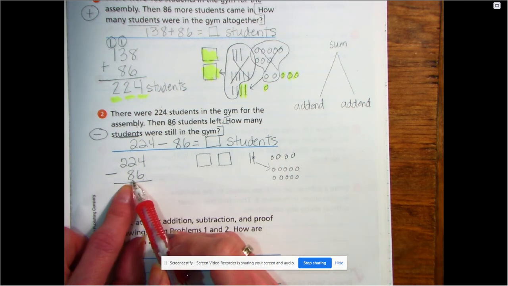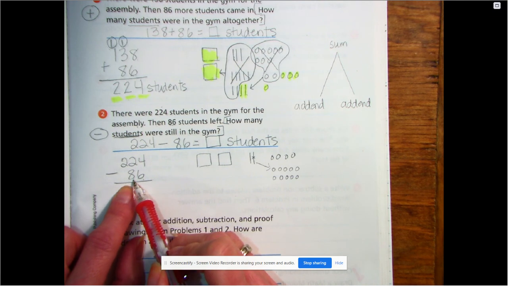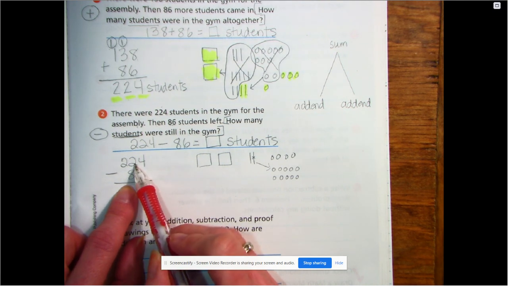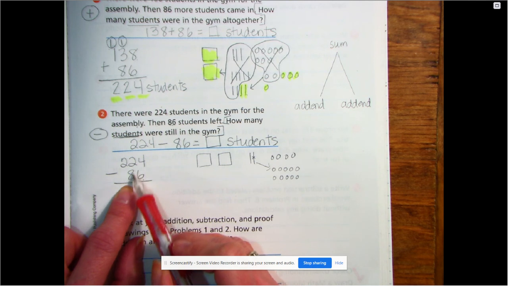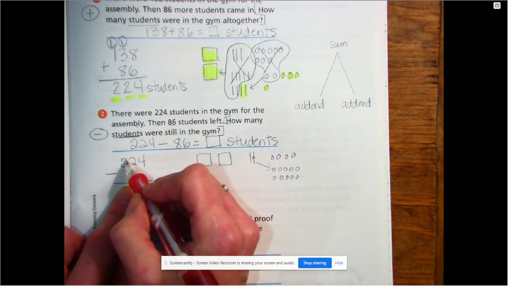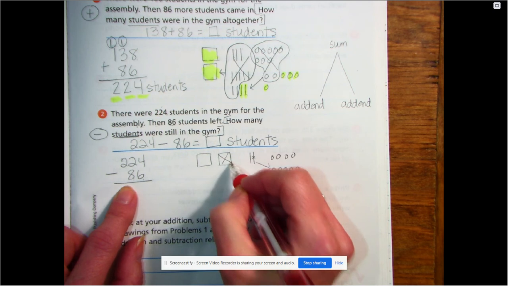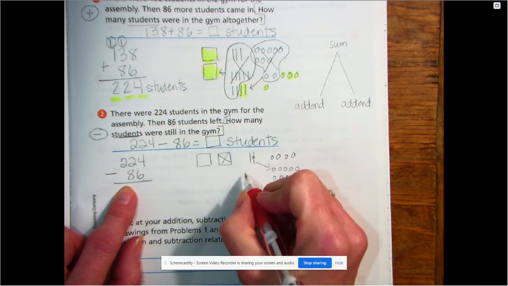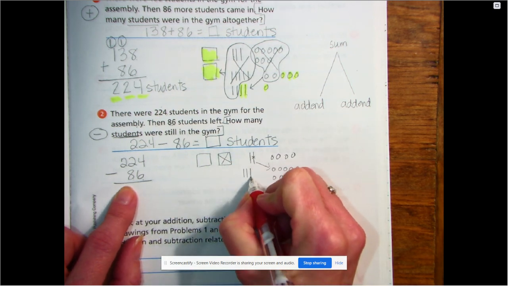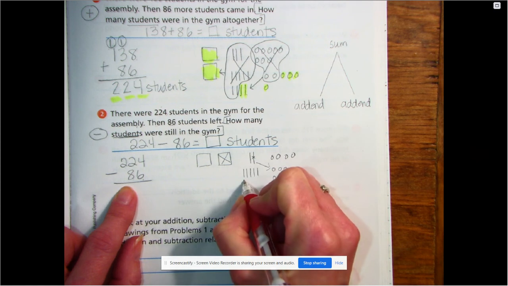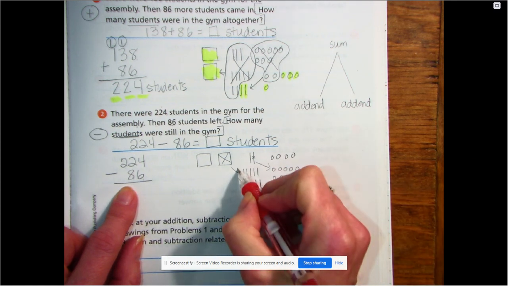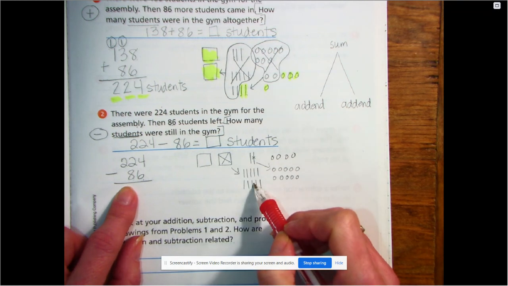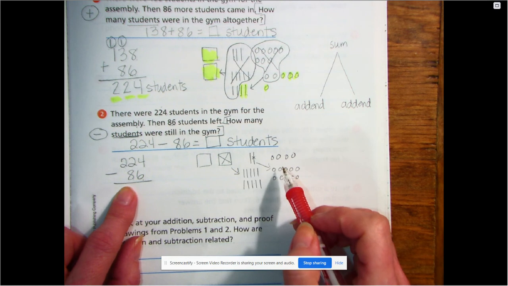Now I'm going to need to take away 8 10 sticks, but I only have 2, right? I had 2 to begin with, so I don't have enough 10 sticks. I need to get some more 10 sticks. So I'm going to take a group of 100 and give them here. 1, 2, 3, 4, 5 10 sticks. 6, 7, 8, 9, 10 10 sticks is the same thing as 100. Just looks a little different. Now I can take enough away.